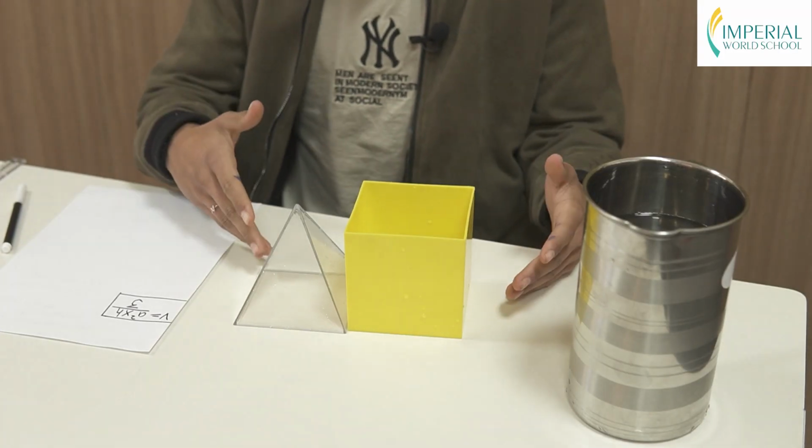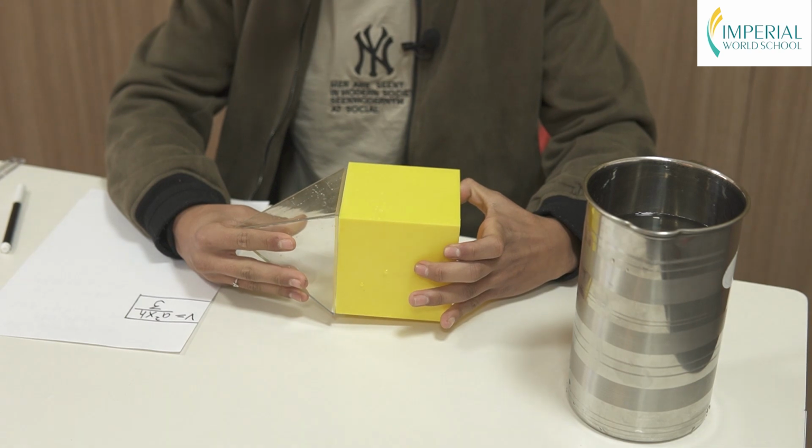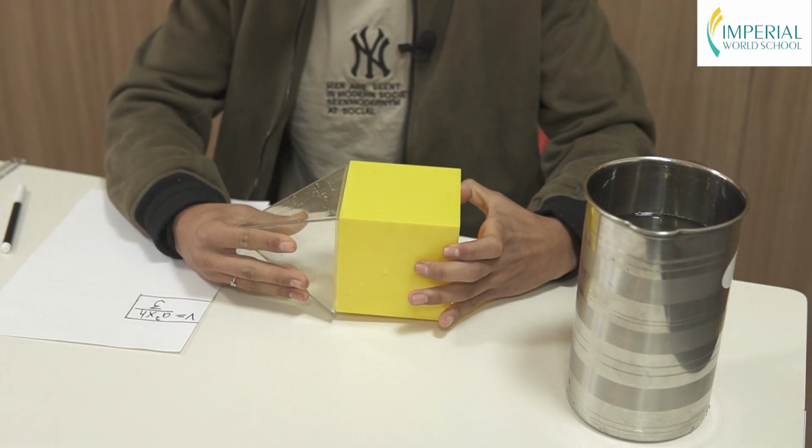I'm from grade 10 and today I will be demonstrating that the volume of a square-based pyramid is a square into h by 3. Today I have a square-based pyramid, a square-based cube, a jar of water, a scale and a sign pen. To verify that these two objects have the same base, I will place them like this, and as you can see they're both square-based, so they both have the same base.